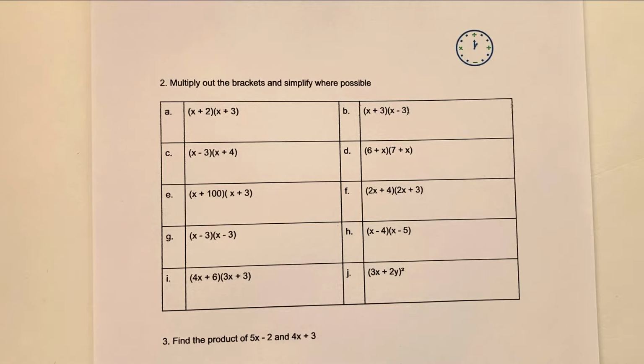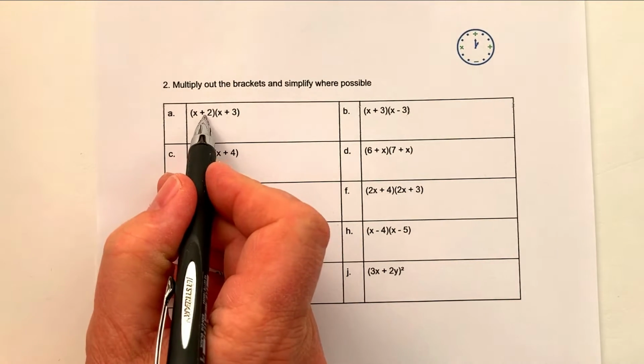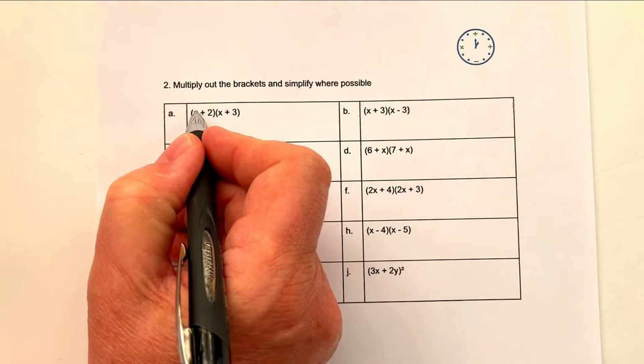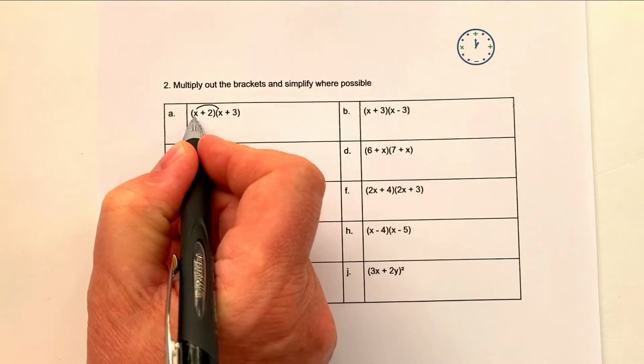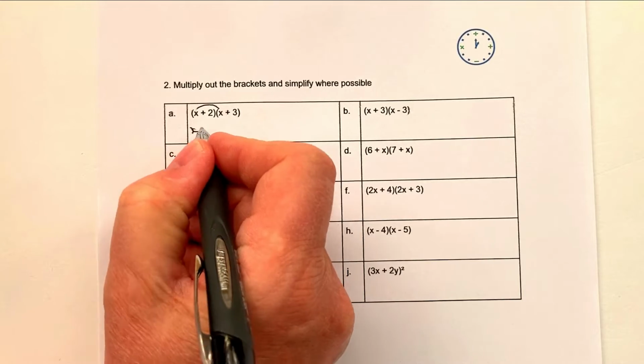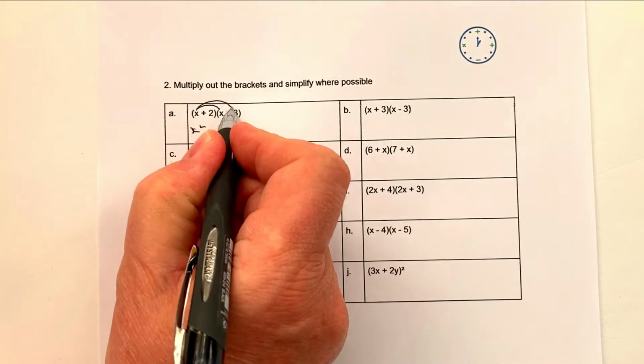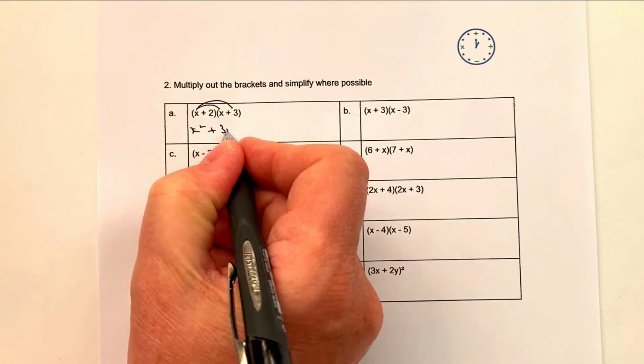Please do stop the video, have a go at each of the questions, and then compare your solutions. Okay, so I know there's a couple of different methods with doing this particular type of expansion. I do it this particular way, which I'm going to show, but other people might use partitioning and all sorts of different things. What I would do is ignore the +2 and just concentrate on the x at the beginning. So x times x is x squared, and then x times +3 is +3x.